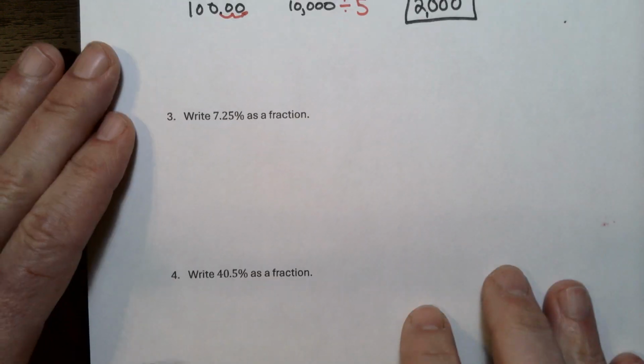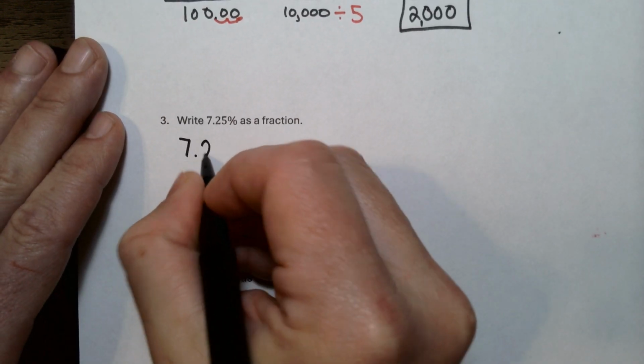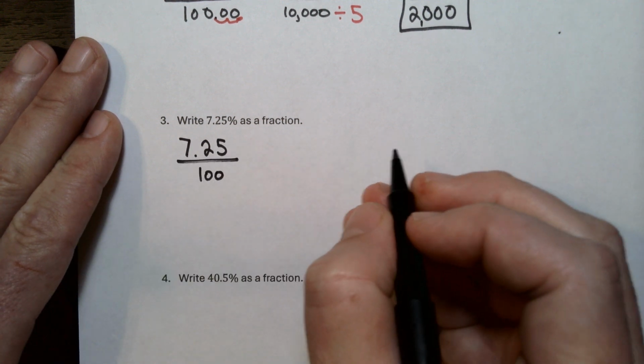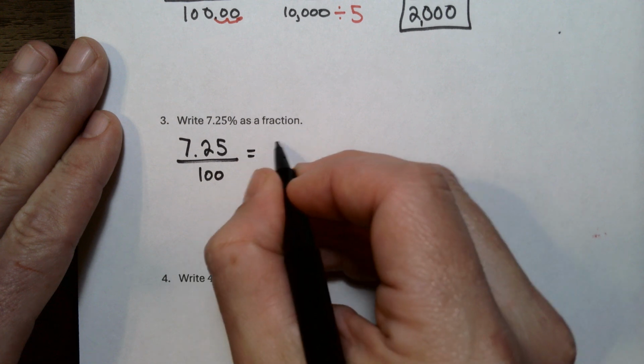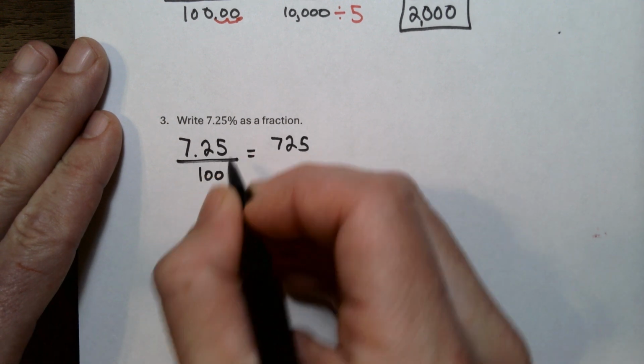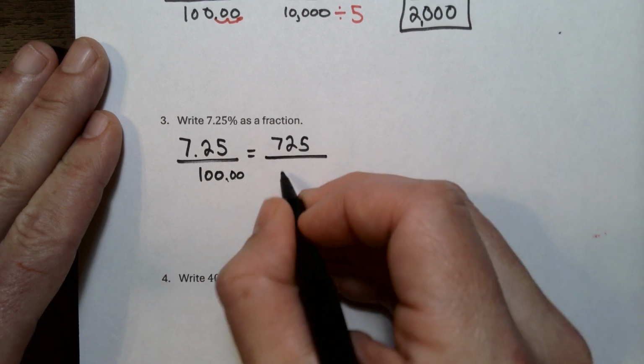Okay, let's look at the next one. So write 7.25% as a fraction. I'm going to write over 100 instead of writing the percent. I'm going to move the decimal twice on top. So it's going to be 725 if I move the decimal twice. On bottom, let's put a couple decimals here so I can move it over as well. It will be 10,000.